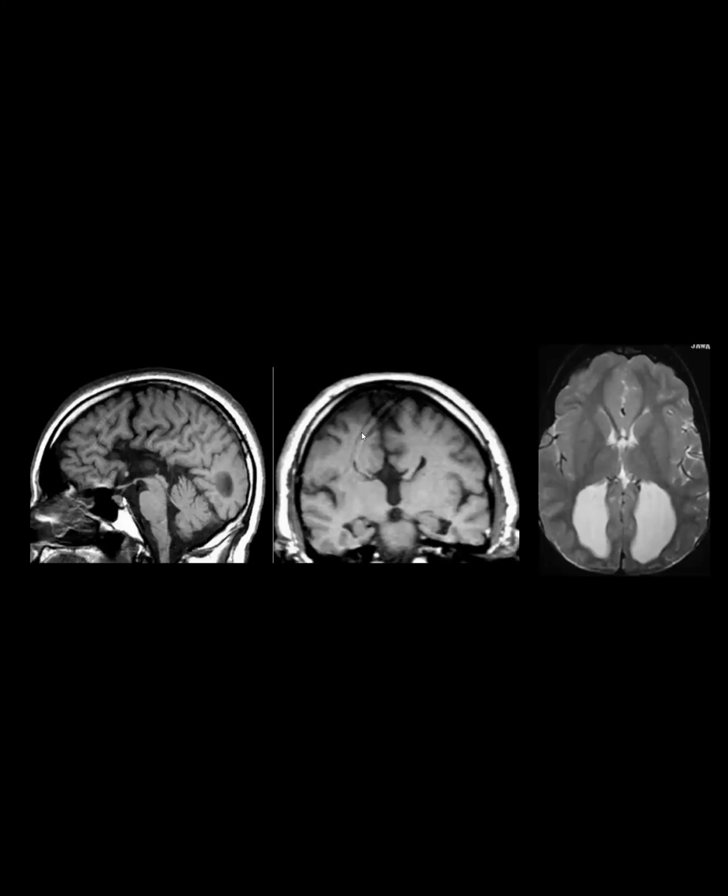So the first one is a sagittal T1. Good. Okay. And the middle and last one? And then the middle one is a coronal T1. And then the last one is an axial T2. Perfect. Good. Okay. And now what's wrong with this patient? So a few things wrong. One is you see very enlarged posterior ventricles.